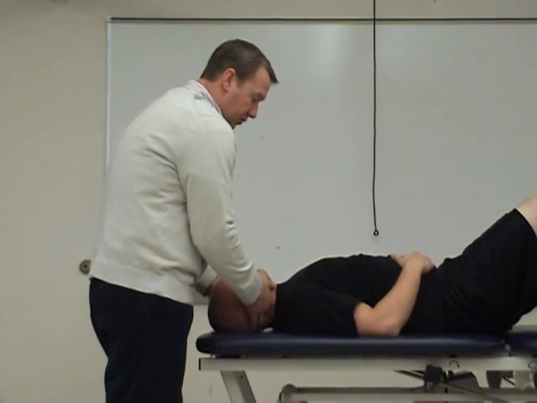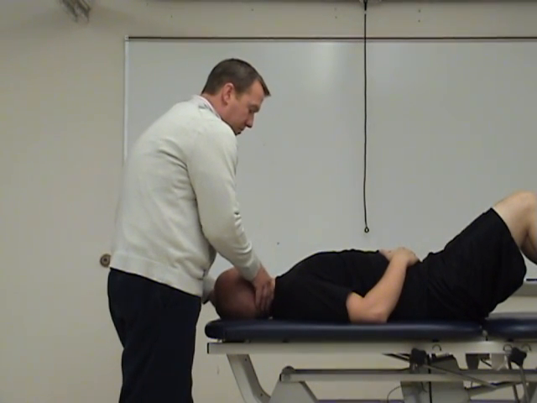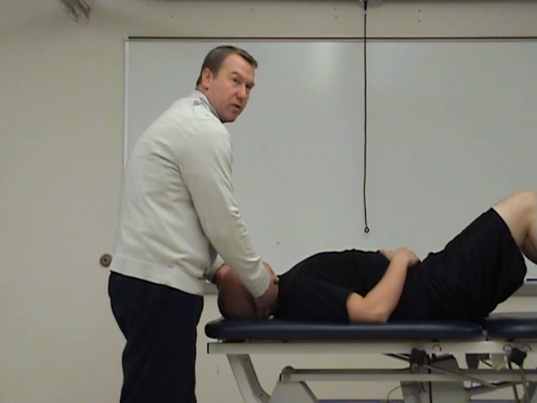And what I'm doing is leaving motion really left to occiput or C1, C2. So from this position I can assess his rotation. Here, if I maintain my side bending force, I can rotate him back and I can get a pretty good idea of his upper cervical rotation.